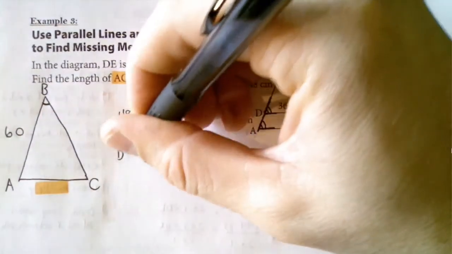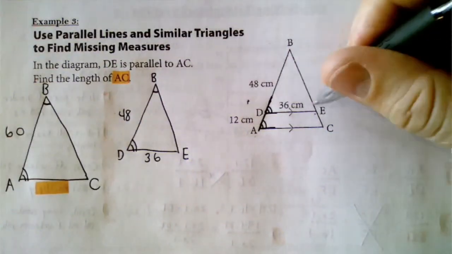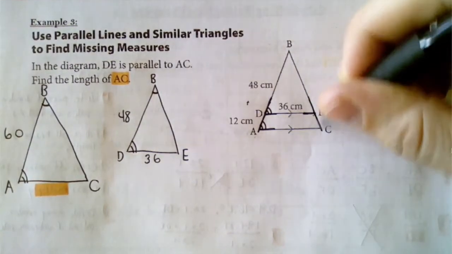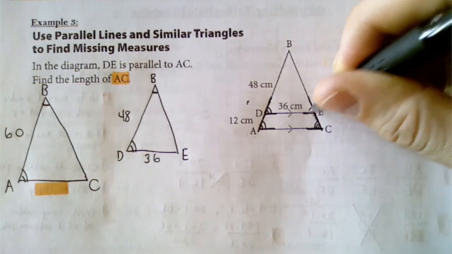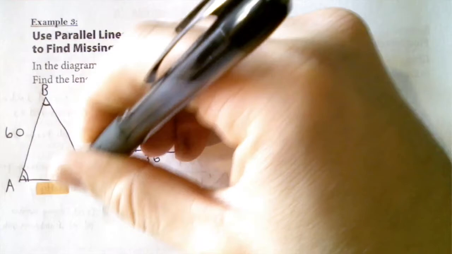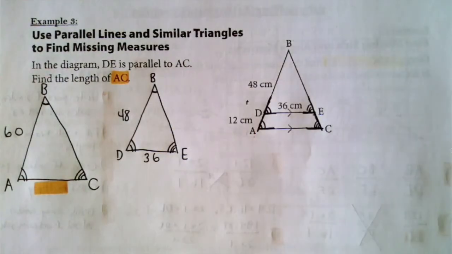So that means D and A are also equal. There's also another F pattern here, E and C. So E and C, and designate with 3, are also equal.